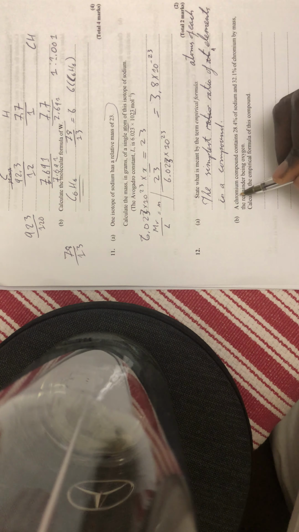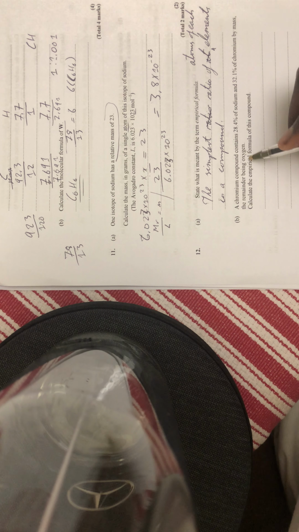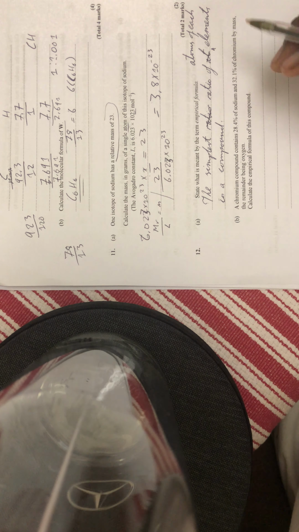A chromium compound contains 28.4% of sodium and 32.1% of chromium by mass, the remainder being oxygen. Calculate the empirical formula of this compound. So you have Na.